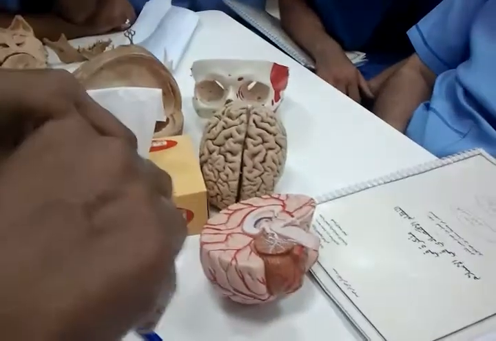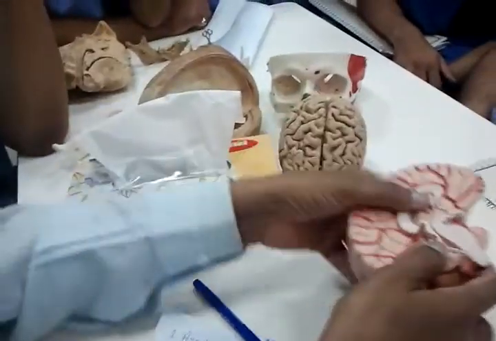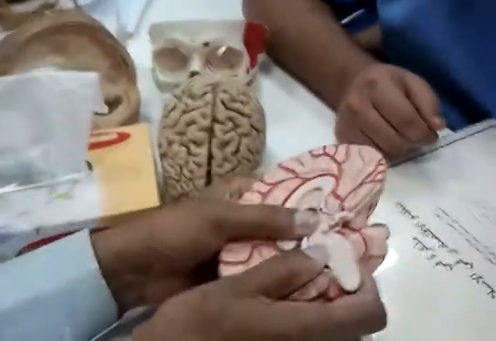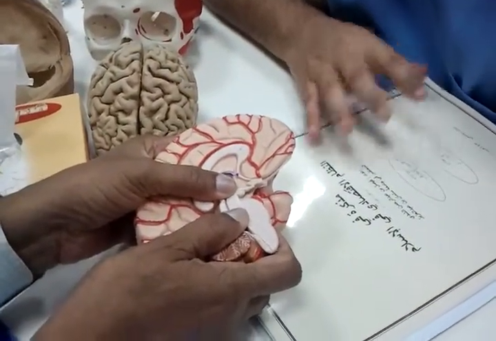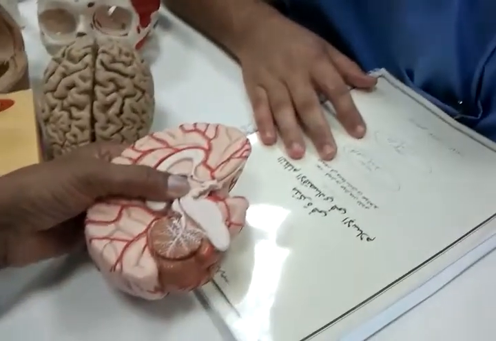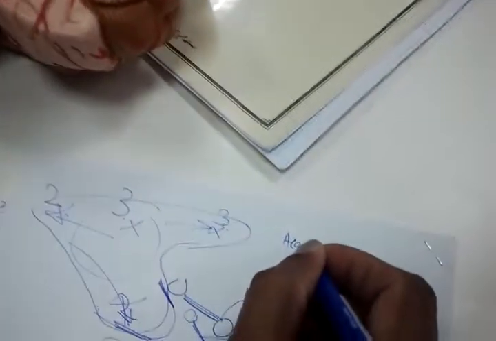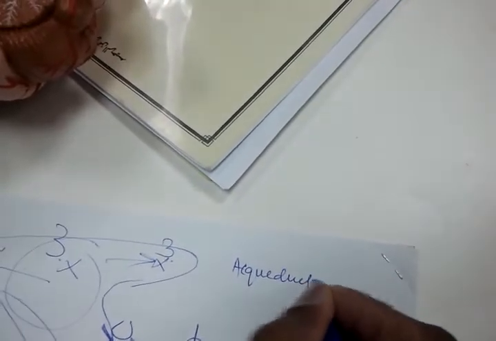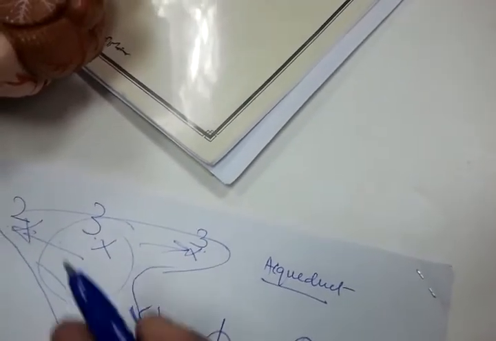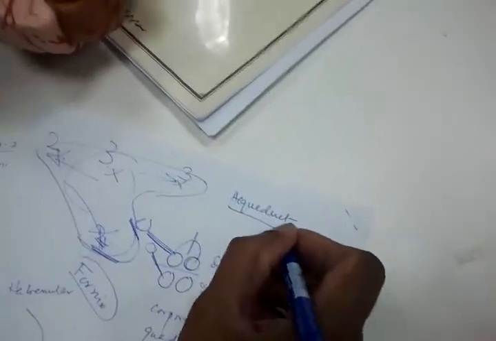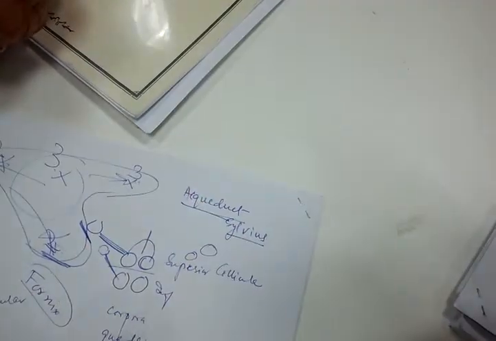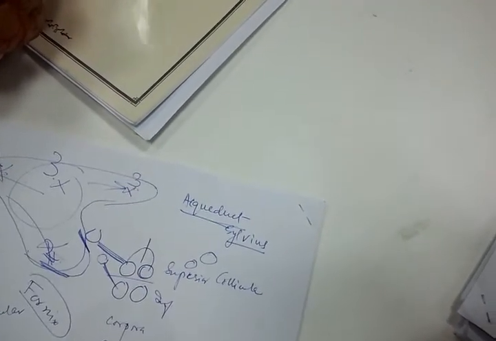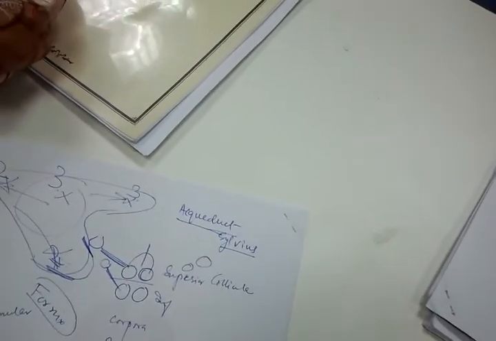Then the cavity should persist in the midbrain also or not? Yes. But the cavity in the midbrain persists in the form of a canal. And you have to remember the name of this canal. This is known as the aqueduct. A-C-Q-U-E-D-U-C-T. Aqueduct. This is the name of the cavity, and the scientist who discovered it is known as Sylvius. So this total is known as the aqueduct of Sylvius.